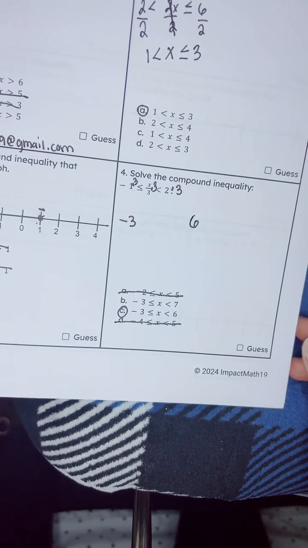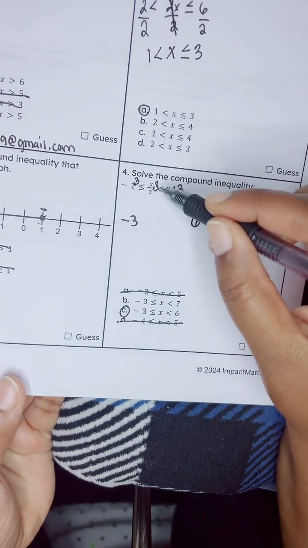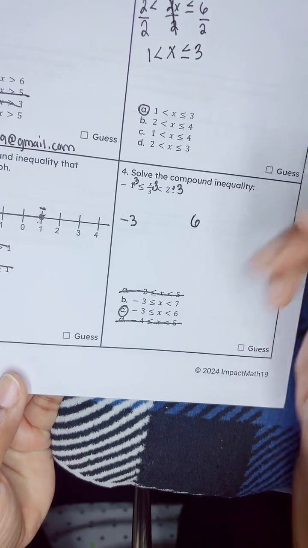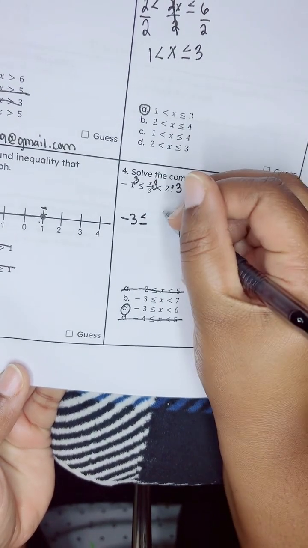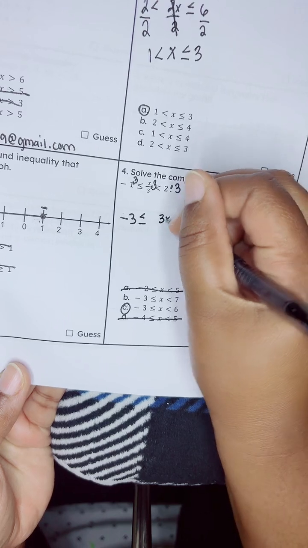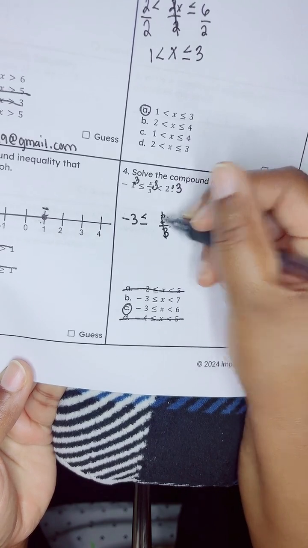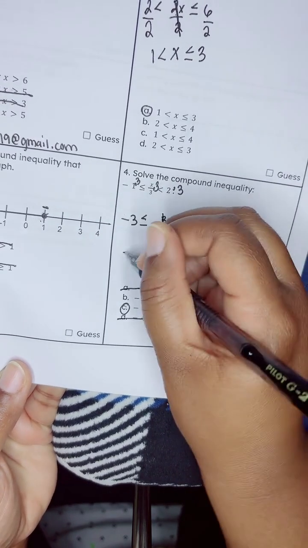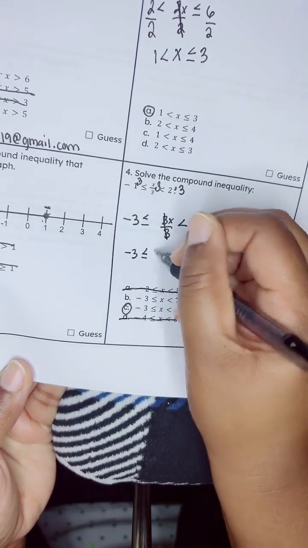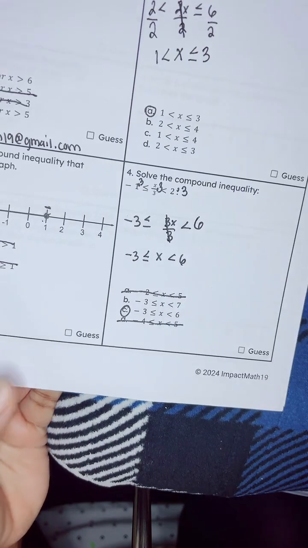Good, yes. Now some people might be like, well, what's happening here, right? Really this is 3x over 3. And 3 divided by 3 cancels. So that's why it's left with -3 is less than x, which is less than 6.